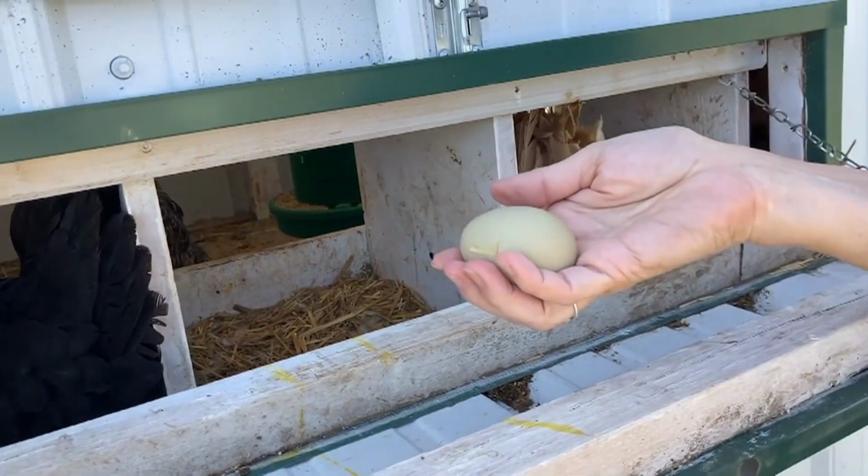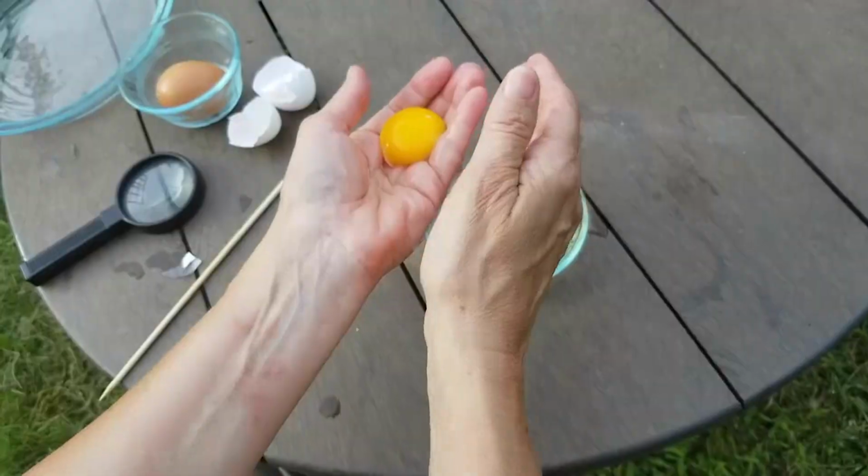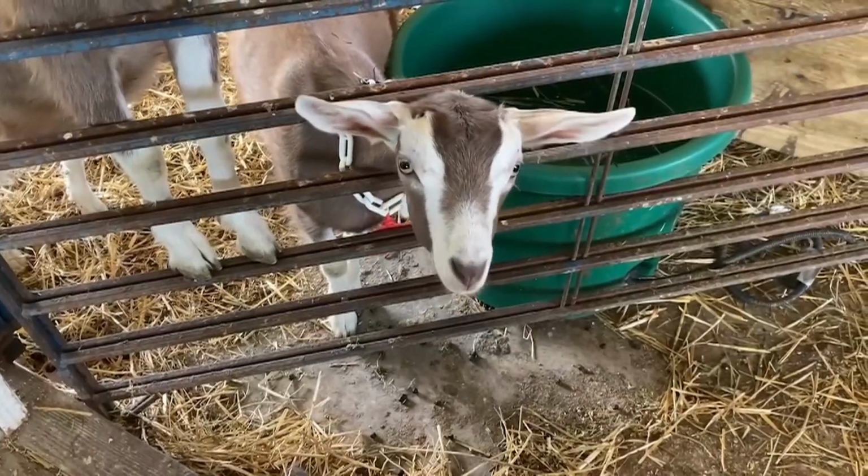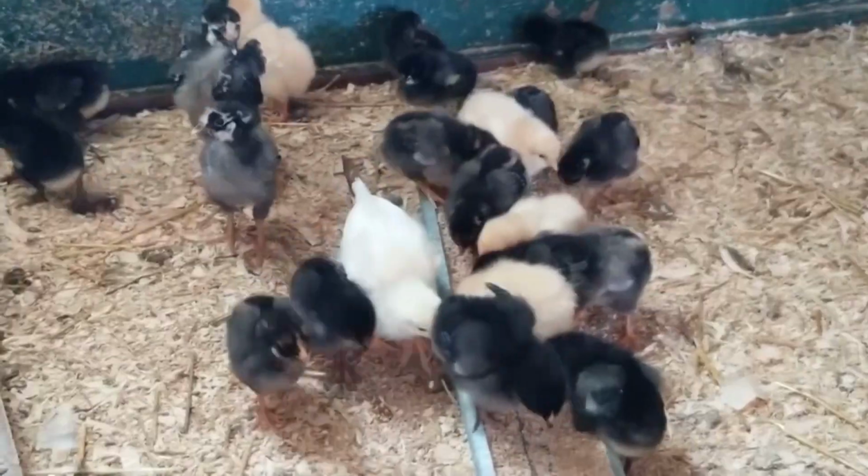So let's think about what we experienced today. Are the eggs we have fragile or strong? What do you think? What about the other living things on the farm? How are chickens connected to them?